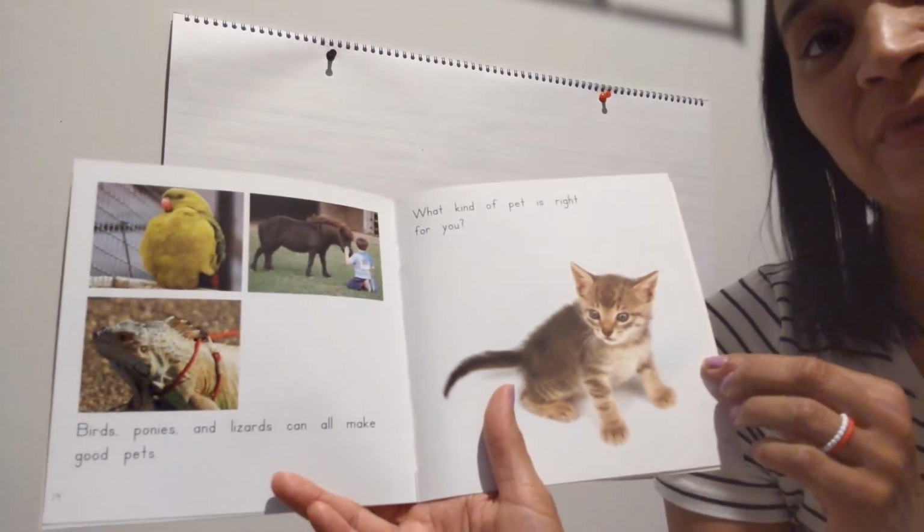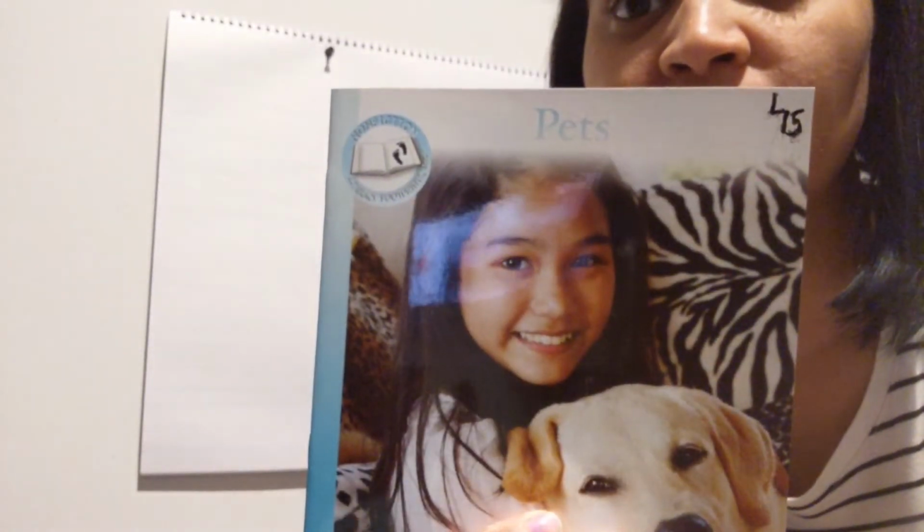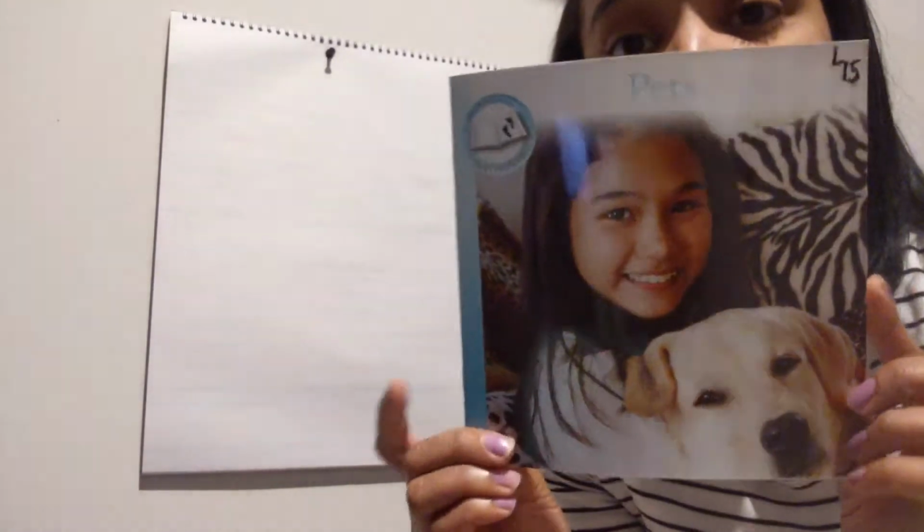We learned that there are many other animals that make good pets, from birds, ponies, and lizards. Do you think Pets was a good title for our book? Yeah, because we talked about different types of pets. They didn't focus on one pet. They talked about all different types of pets. So that was a good title. Why do you think the author wrote this book?